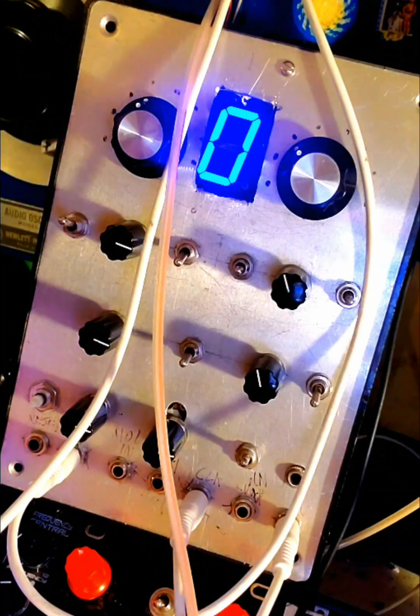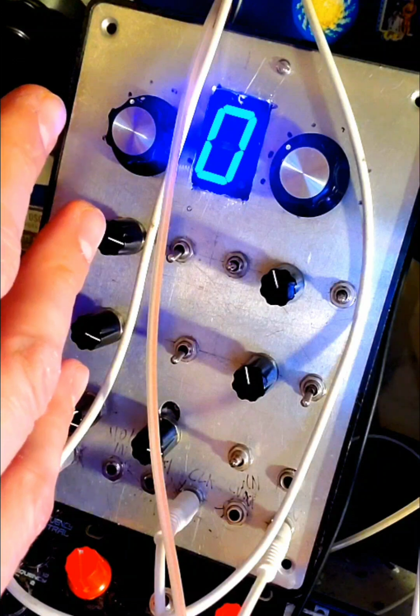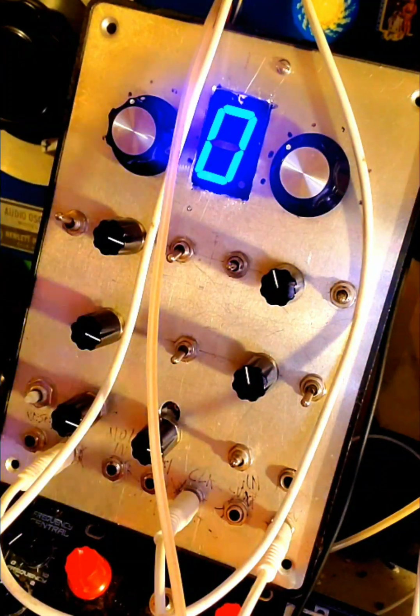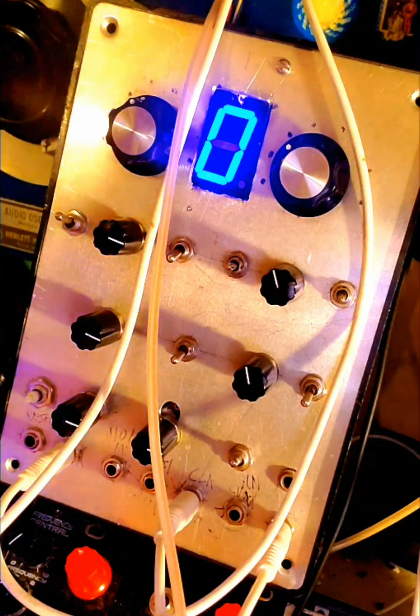I feel like it would make more sense to have an external oscillator and make this more of a controller, but with, I don't know. Maybe it'll end up being two different things.